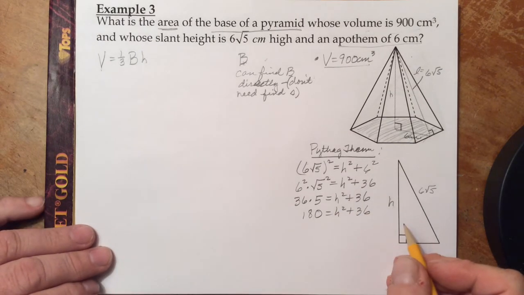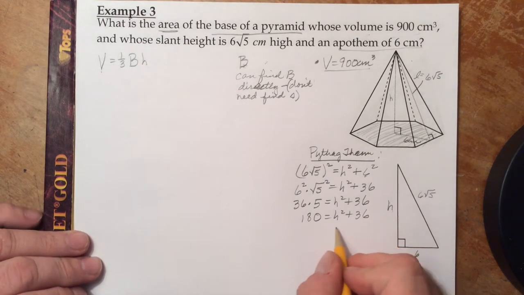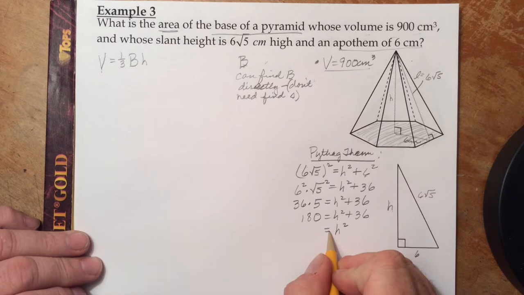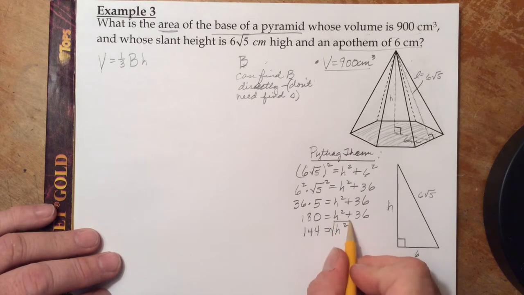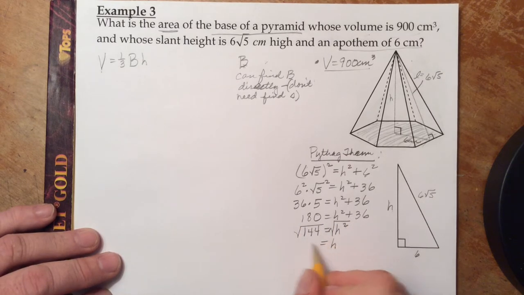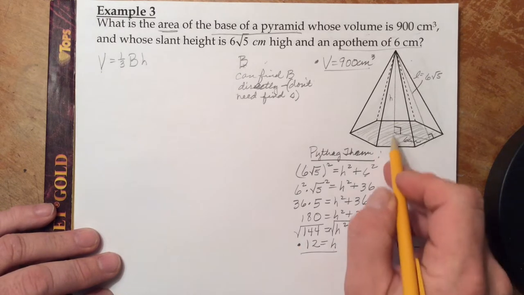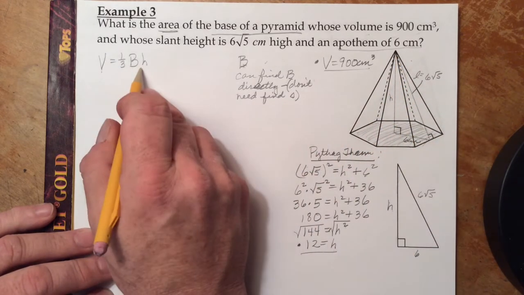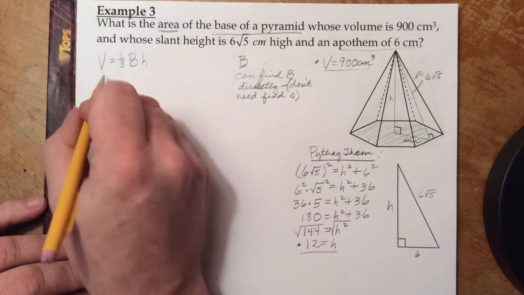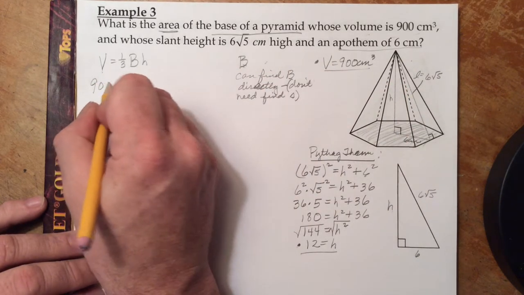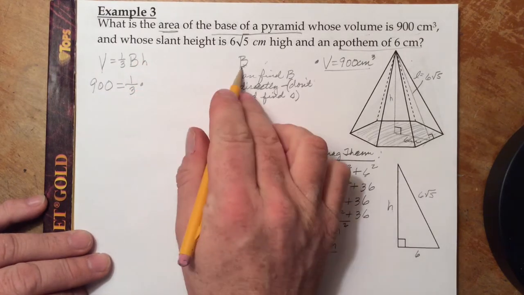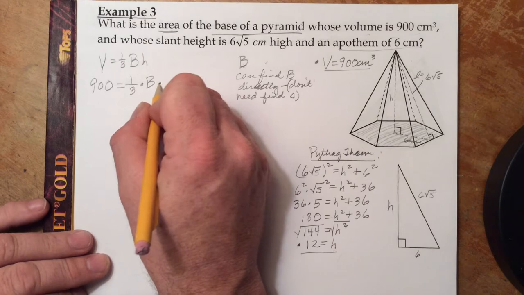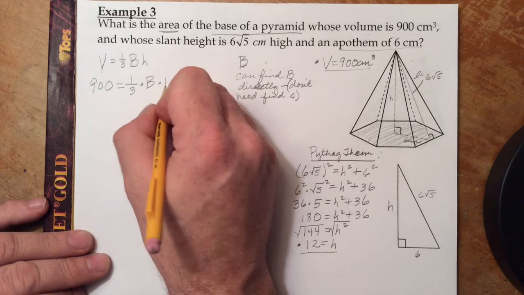Solving for h squared and then h, subtract 36 from both sides, and 180 minus 36 gives us 144. Taking the square root of both sides to get h by itself, we get h is 12. So we have the height of our pyramid right here, which we need here. So we've got that now. So our volume again was 900. We substitute that in, equals 1/3 times big B, which is what we're looking for, the area of the base, times the height of the pyramid, which we found to be 12.